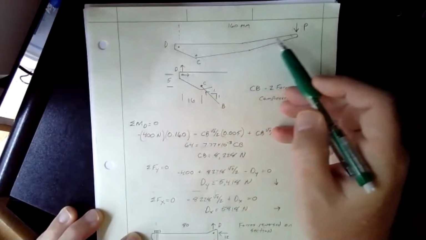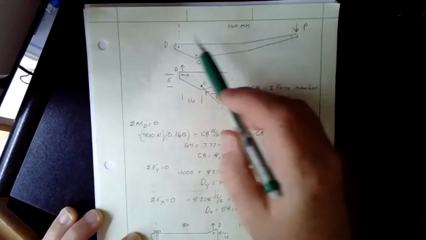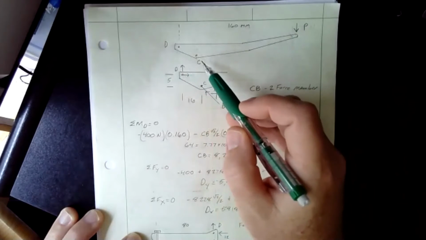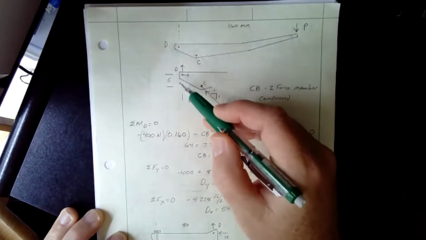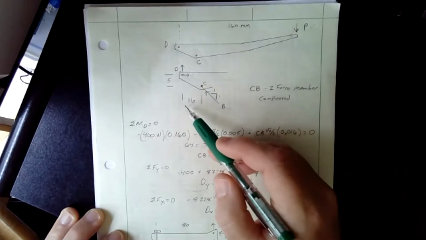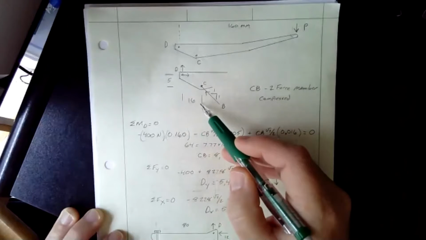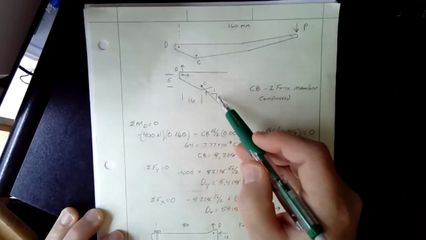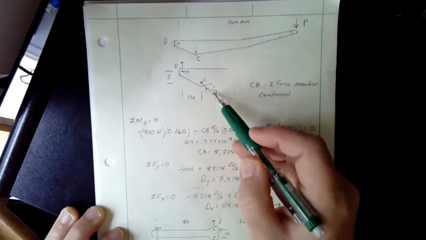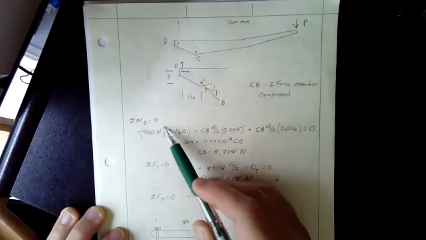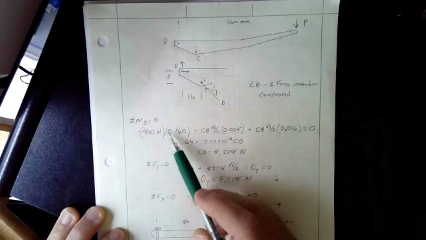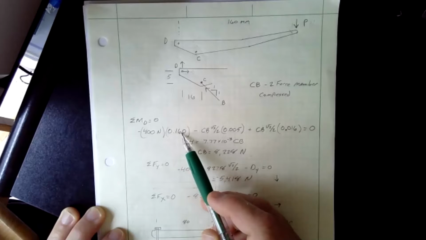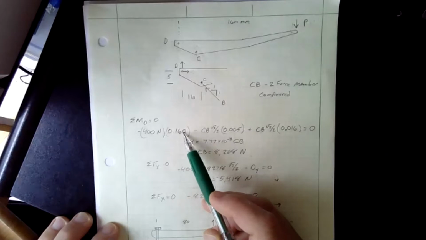So here we have our drawing. We have 160 millimeters between here and here, and there's D and C. Here's a closer-up of that. There's 5 millimeters height-wise of D, and the distance is 16 between there, and we know this is 1 to 1. If we sum our moments about D, there's a 400 Newton force here.